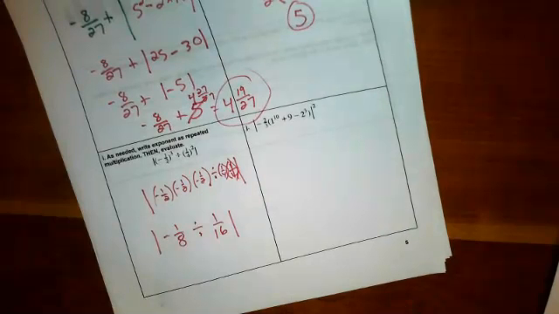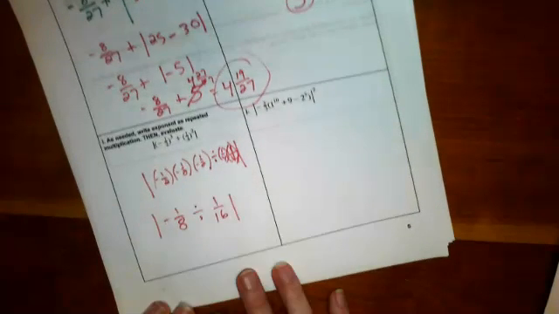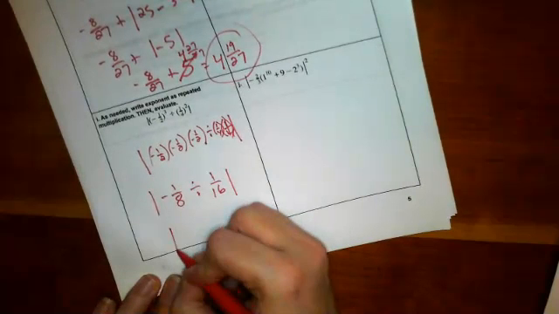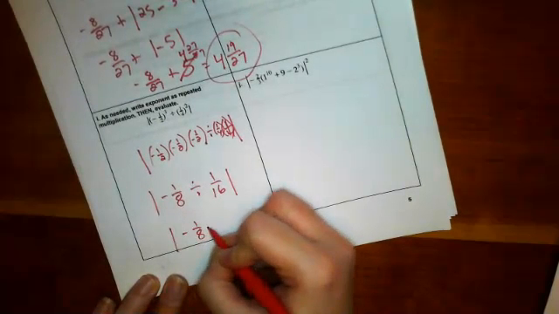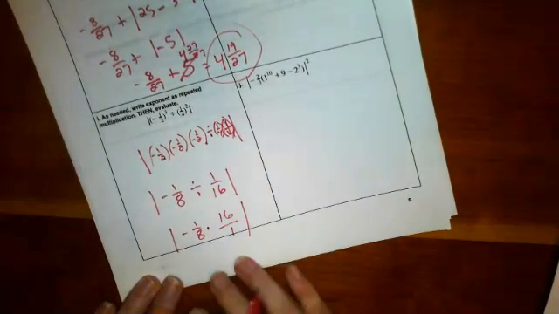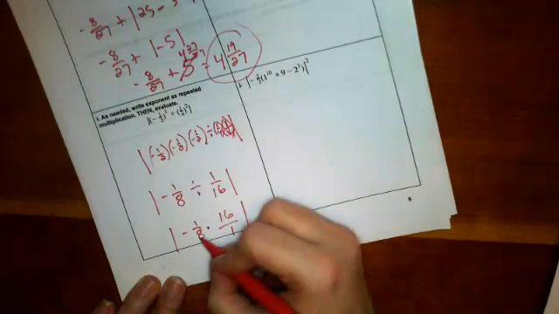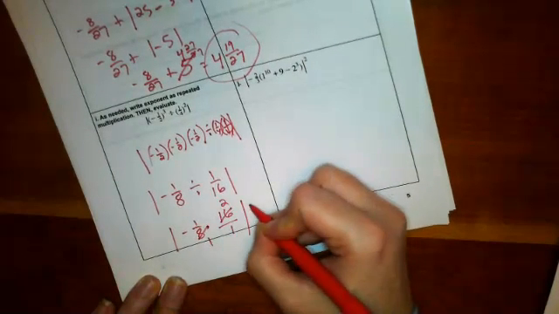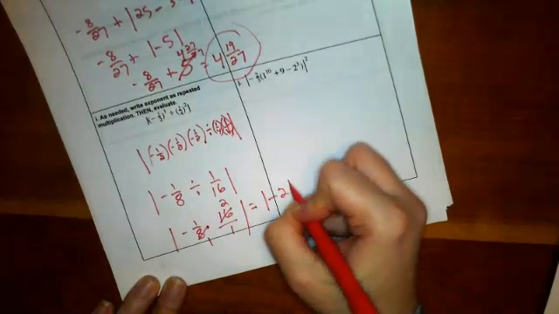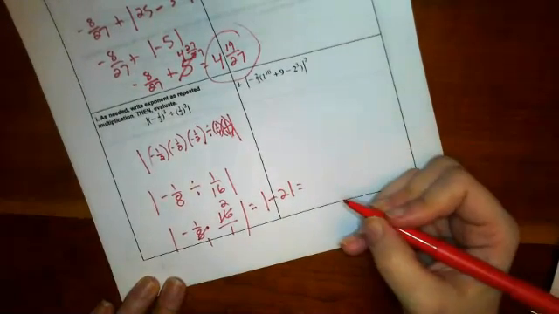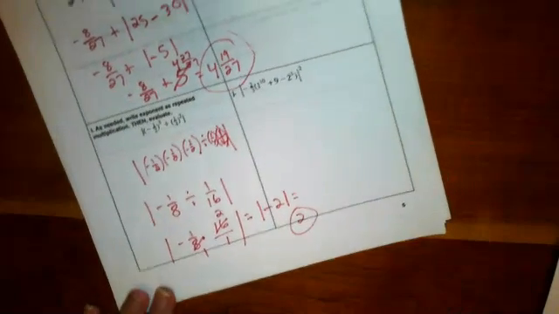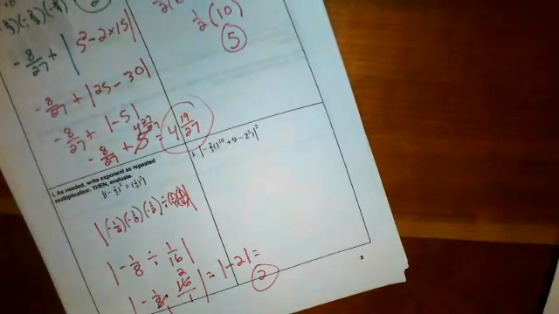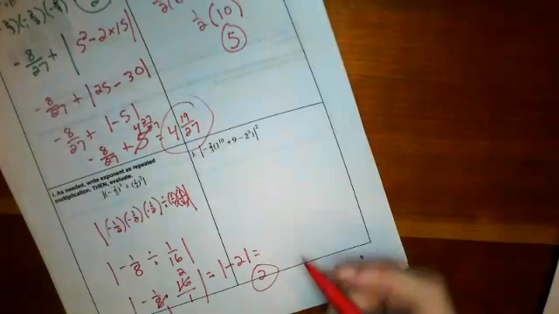Okay, now remember, when dividing fractions, we multiply by the reciprocal, or keep change flip. We've got a negative 1/8 times a 16 over 1. I hope you see that you can cross simplify. So that's going to give you the absolute value of negative 2. The absolute value of a negative is a positive. So the answer is 2. Again, that was a good little problem. I think you should be seeing the theme here. We can do one last problem and then we'll be done for the day.